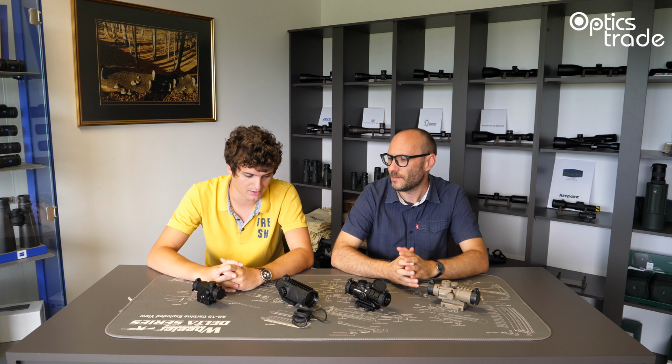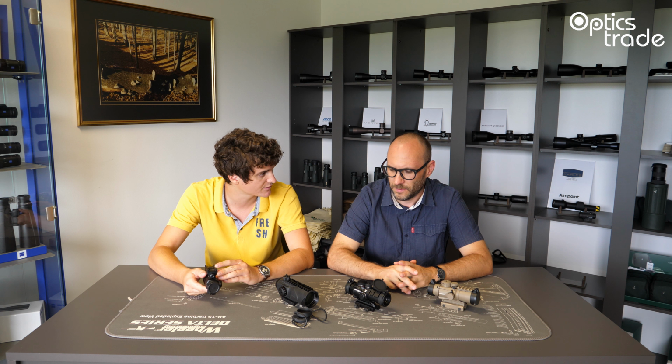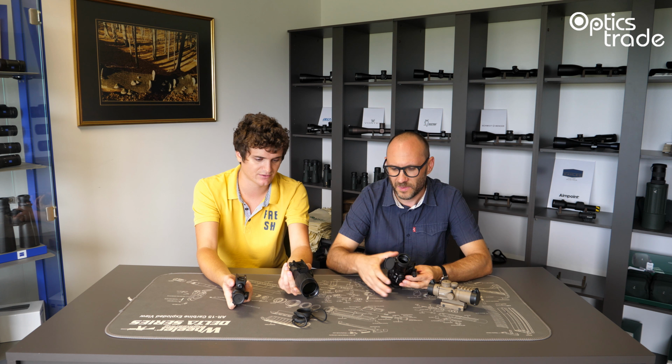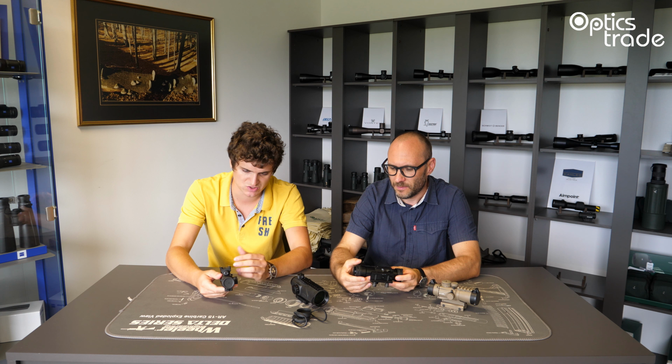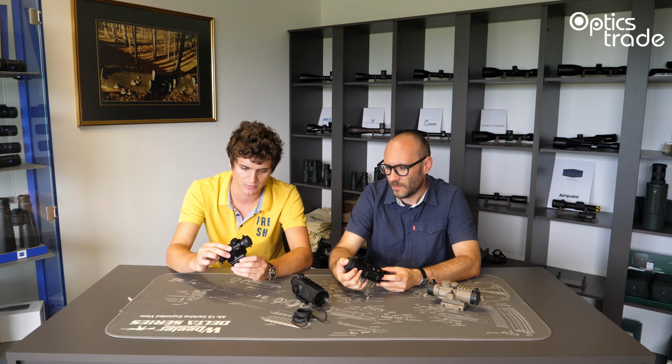Another common feature of prism scopes is that they come with an integrated Picatinny mount on the bottom. You can see that all of these have an integrated mount, no rings around them. Picatinny is a very common standard used nowadays, so mounting is not really a problem.